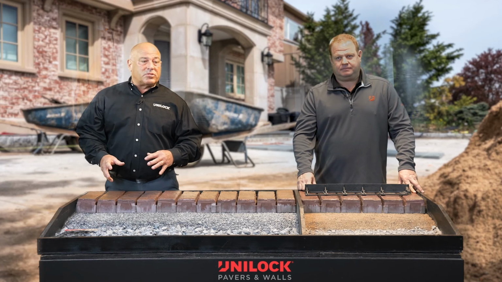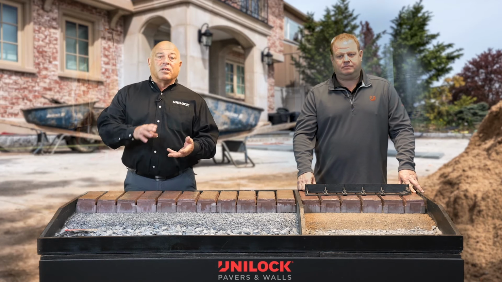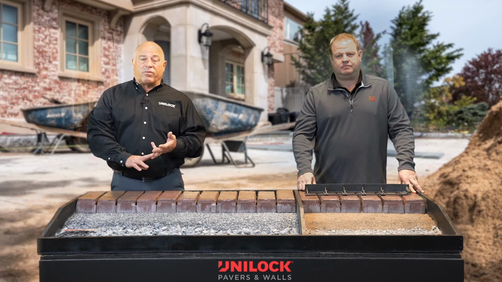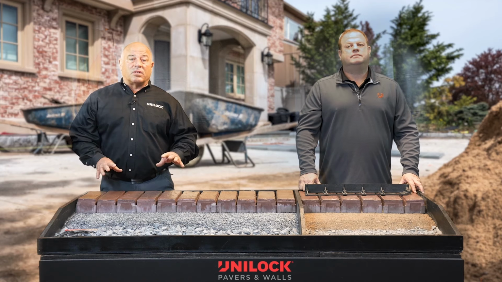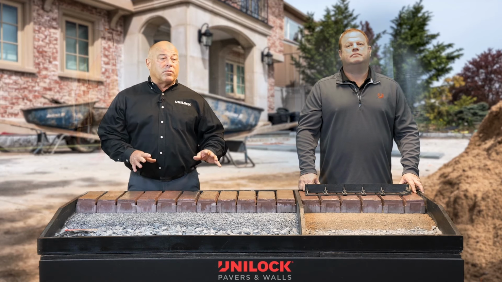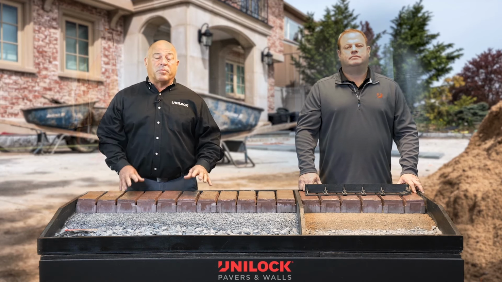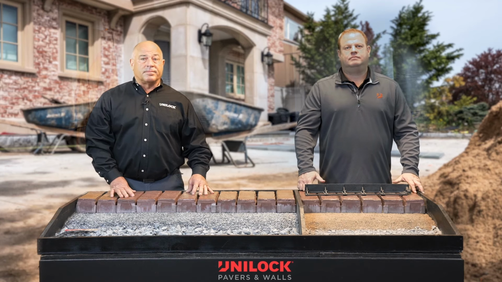Now, what types do we have? We have some metal edging, we have some fiber reinforced edging, we have some manufactured edging, and we're going to go over a couple of those today right here in our 3D demos. So, properly installed edging is going to give your project the capabilities of standing the test of time.